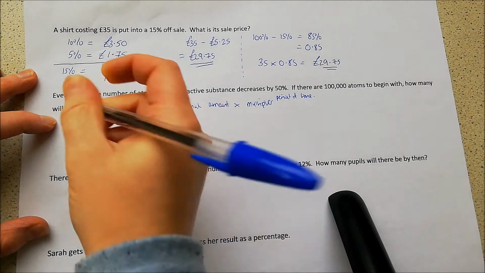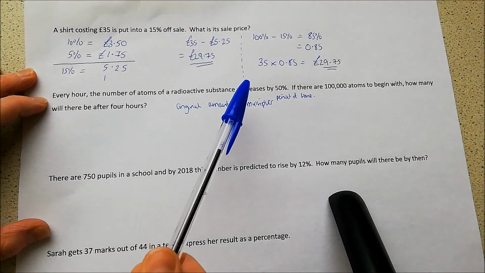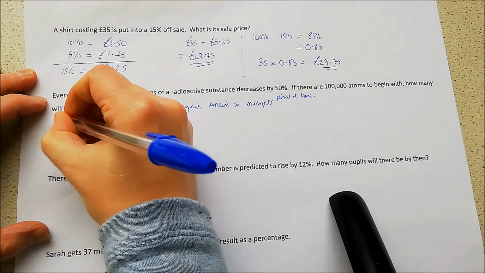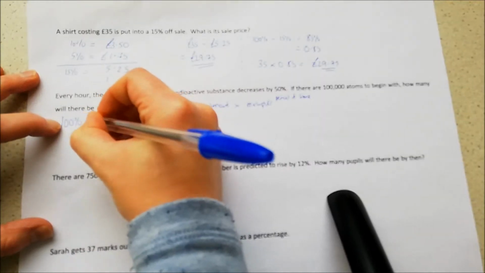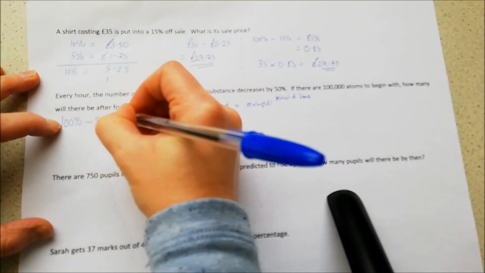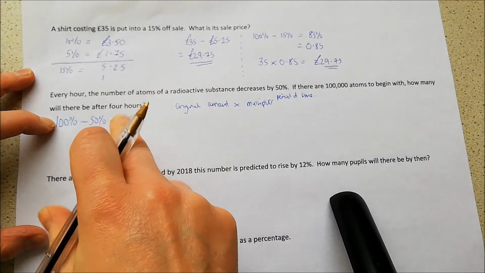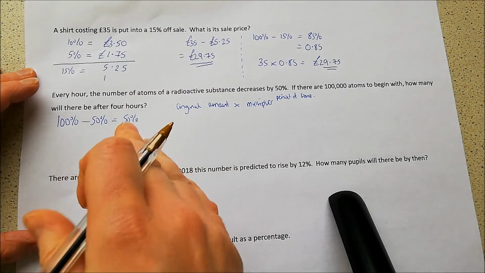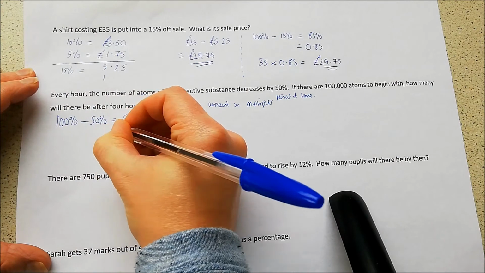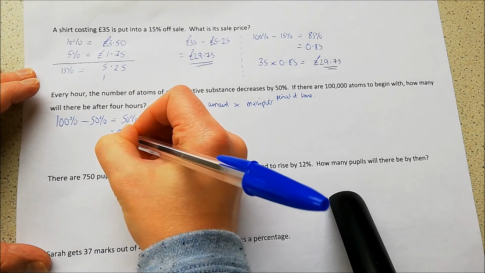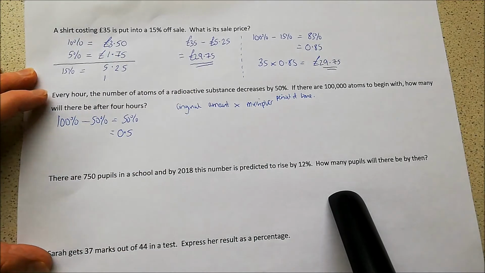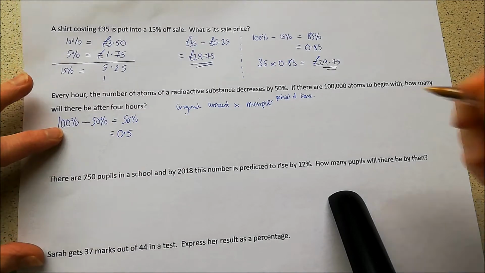Now, our multiplier decreases by 50%. So if something was 100% and then it decreases by 50%, that leaves us with just 50%. So there'll only be 50% left every hour, which as a multiplier, as a decimal, is 0.5. And that's what we'll use as our multiplier.